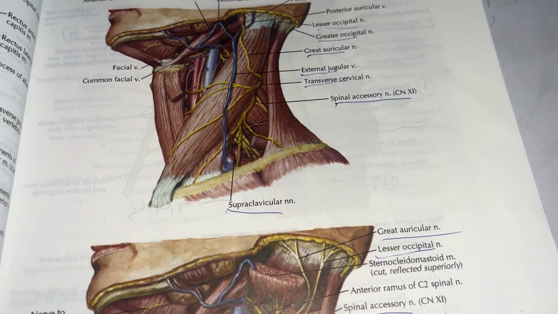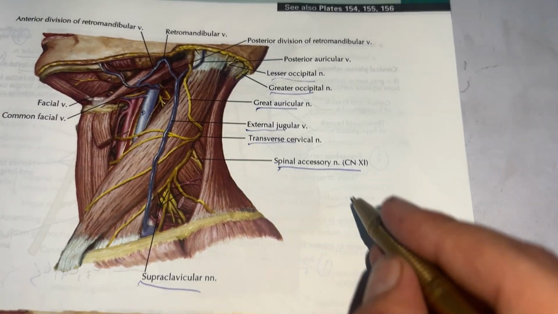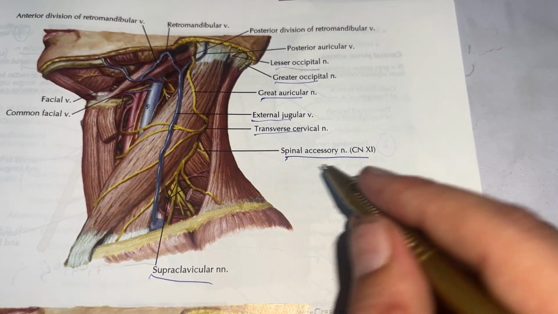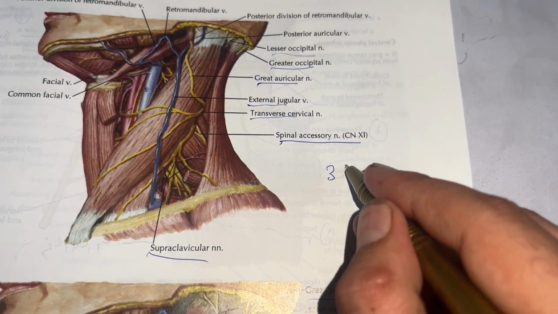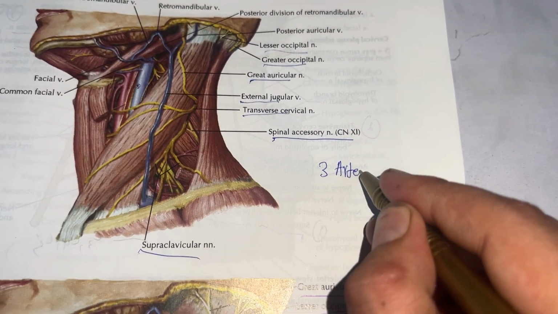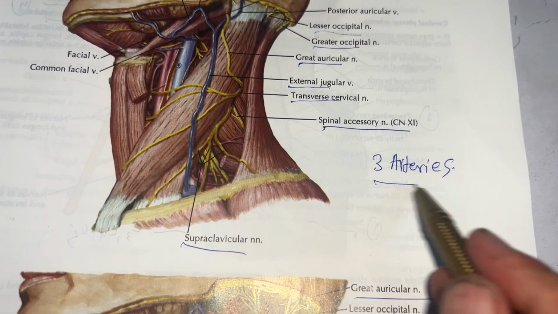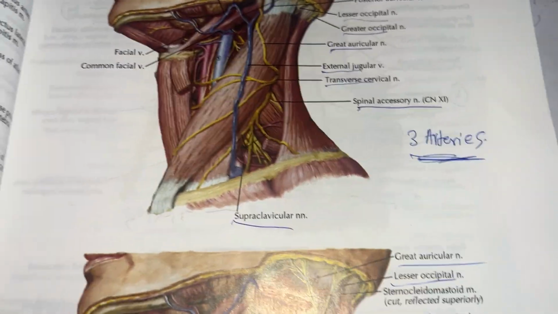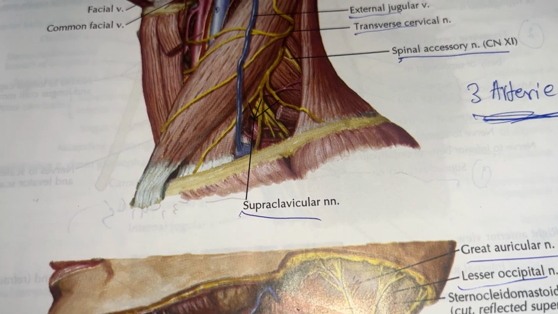Now the contents of the posterior triangle: it contains three arteries. The three arteries which are present in the posterior triangle are this one.